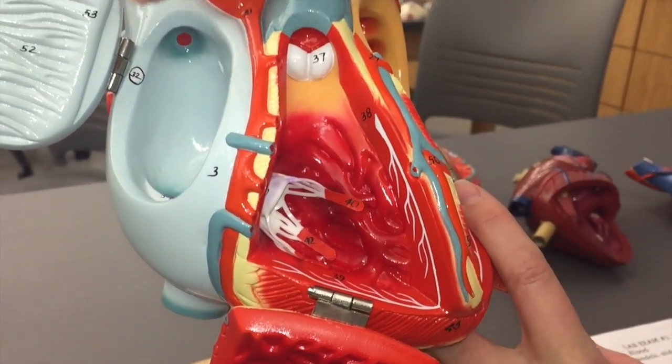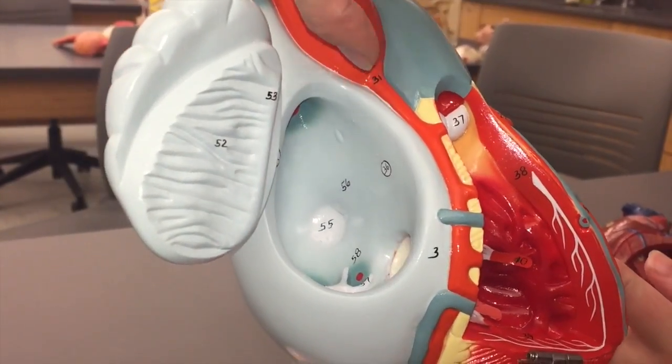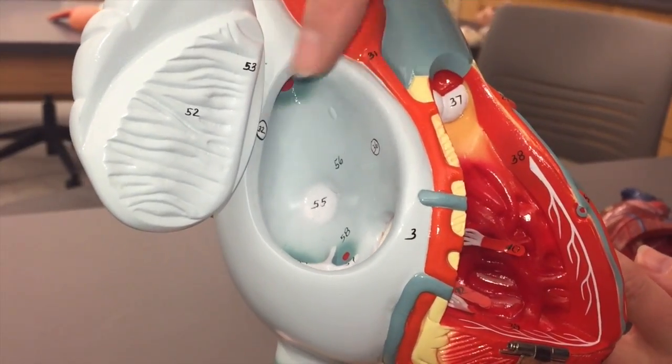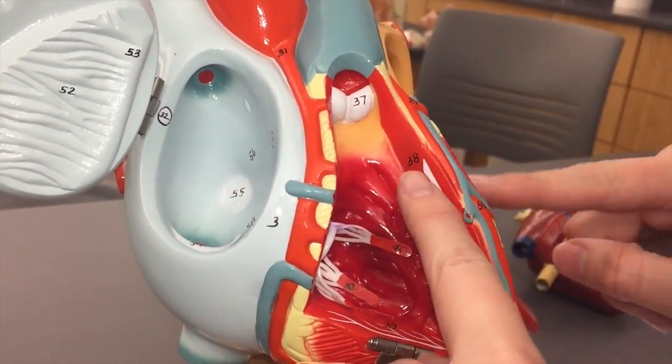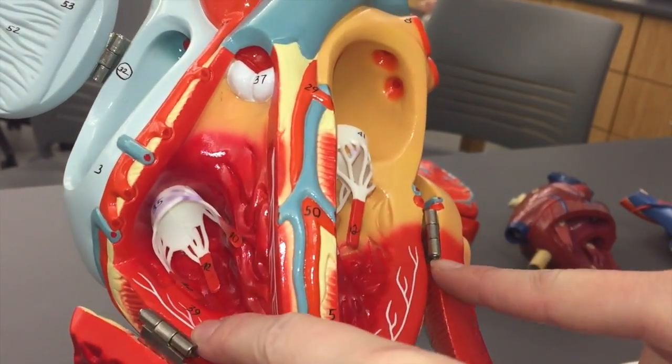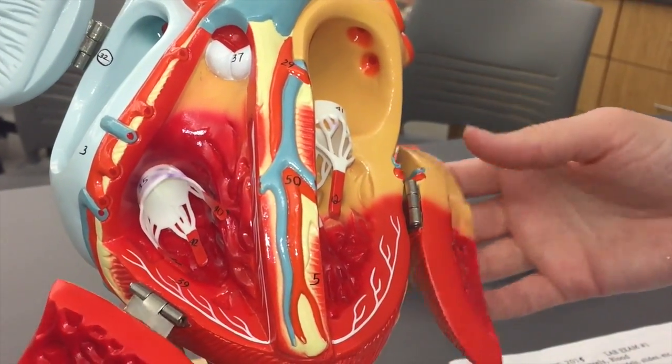So just one more time. It goes SA node, electrical activity travels to the AV node, sinoatrial to atrioventricular, across the bundle of His, or atrioventricular bundle, down the bundle branches on both sides, then up the Purkinjes. That's good. That's it for electrical stuff.